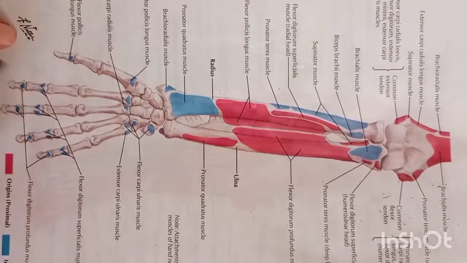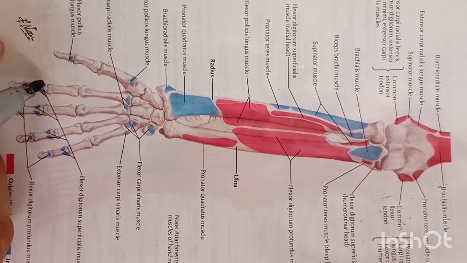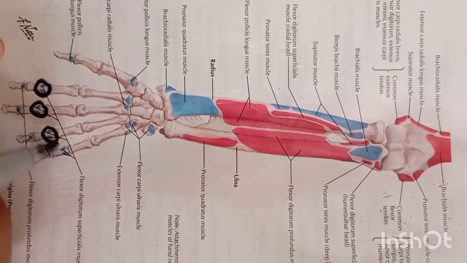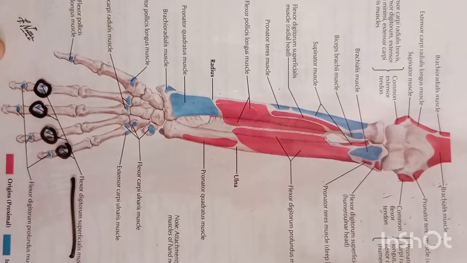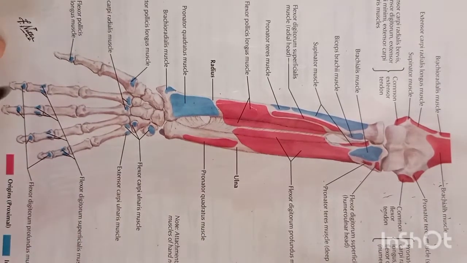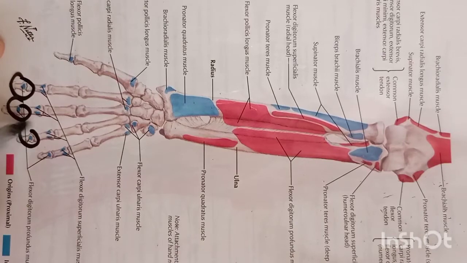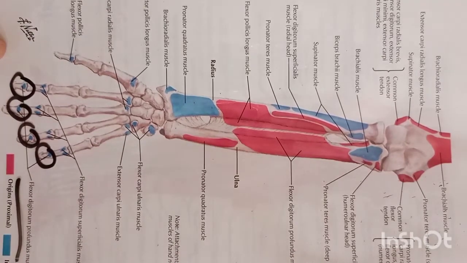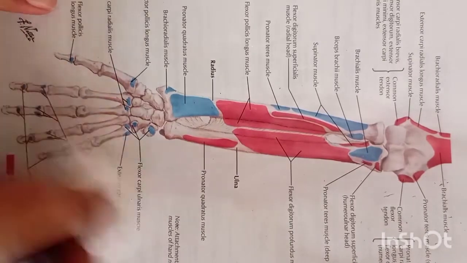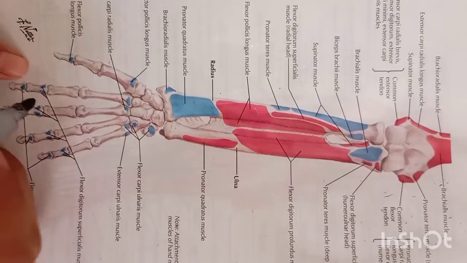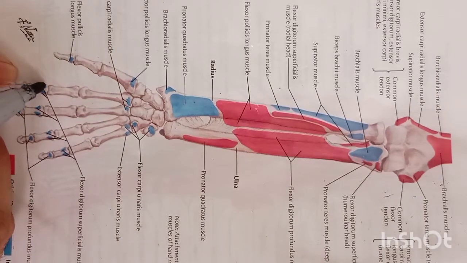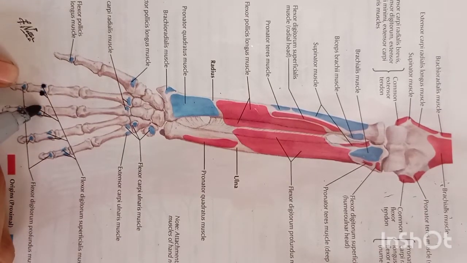If you look carefully at the attachment sites, these were the flexor digitorum superficialis muscle attachment site, and these are the site of attachment of flexor digitorum profundus muscle. On each phalanx, on each finger, there are two sides, 1, 2, 1, 2.